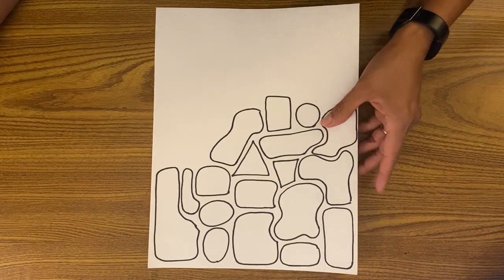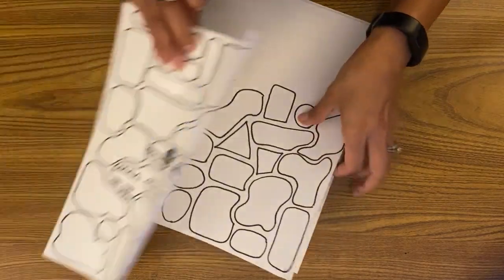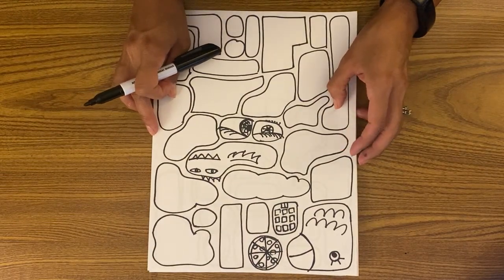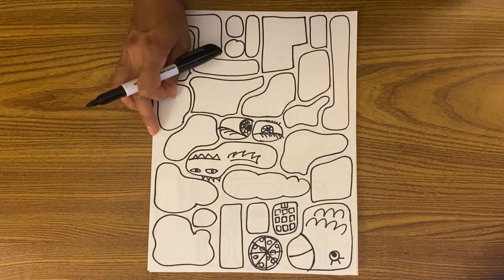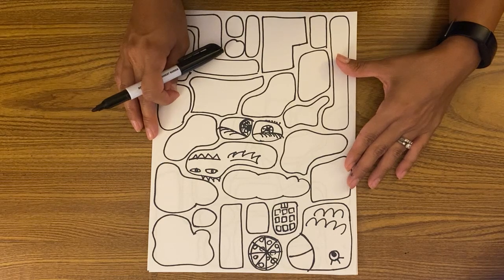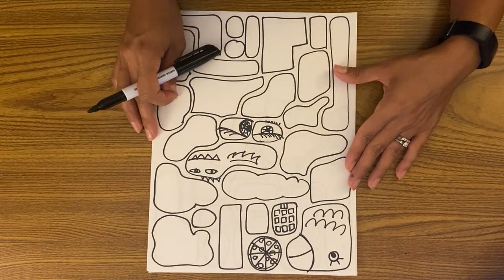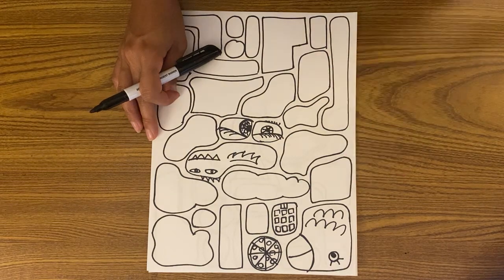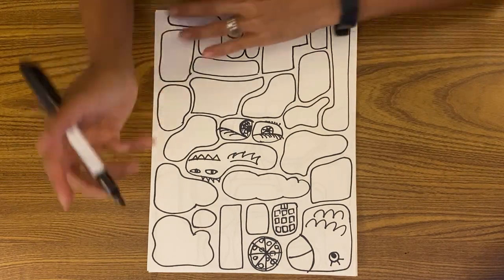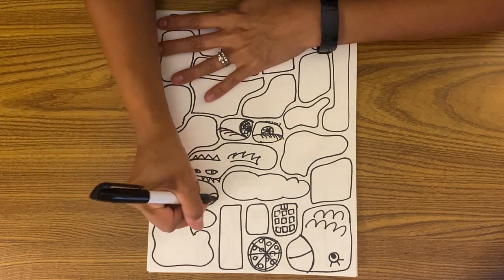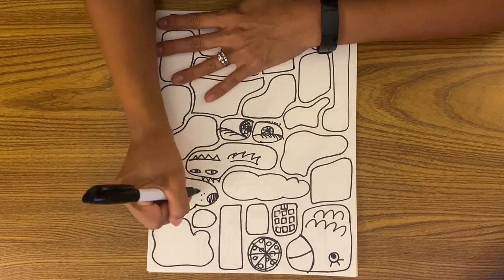Then, once the page is filled, you're going to actually start to look for imagery inside those shapes. I'm going to be honest with you, this is not my forte. This is not what I'm good at. I do have an imagination, but it's usually just a lot more literal. So I tend to see animals.